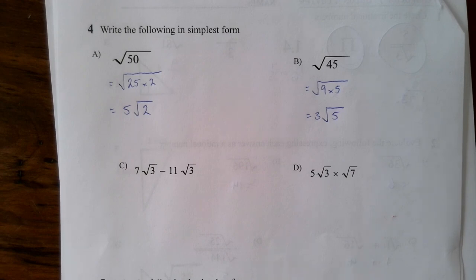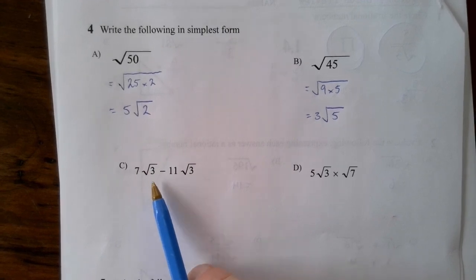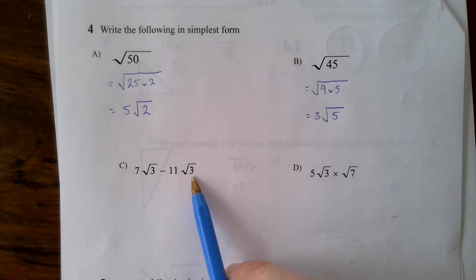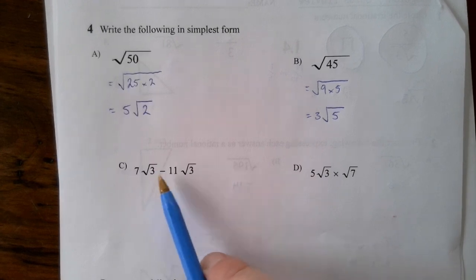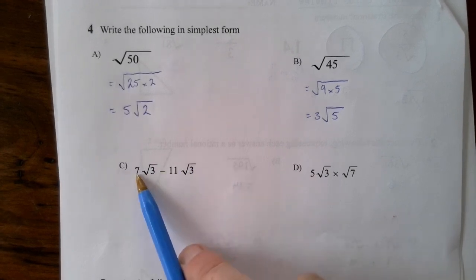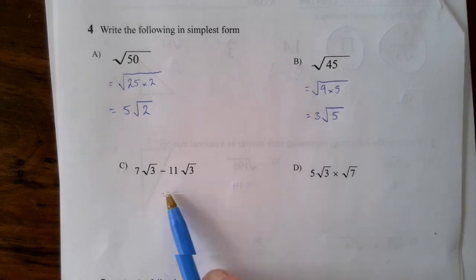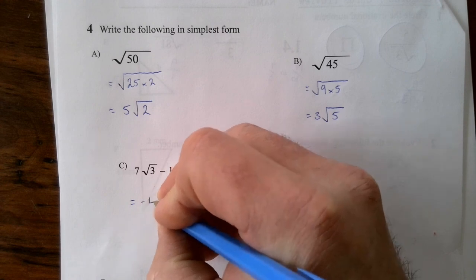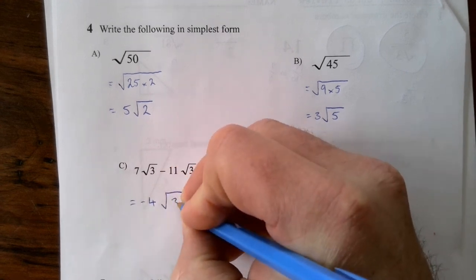Alright, moving on. Down here, when we simplify these, because I've got 7 groups of the square root of 3, and I'm taking 11 groups of the square root of 3 away, it's a little bit like algebra, this one. These are like terms, if you like. Because these are the same, I'm allowed to just do it as a simple subtraction. So 7 groups take away 11 groups, I'm left with negative 4 groups of root 3.